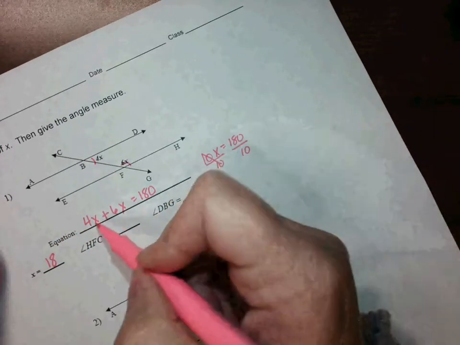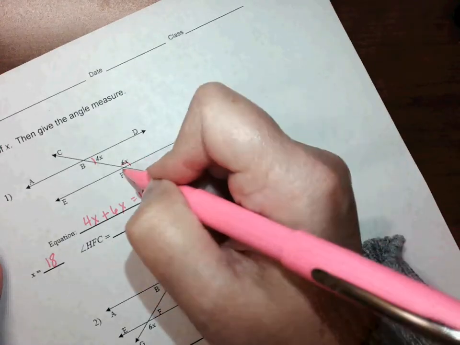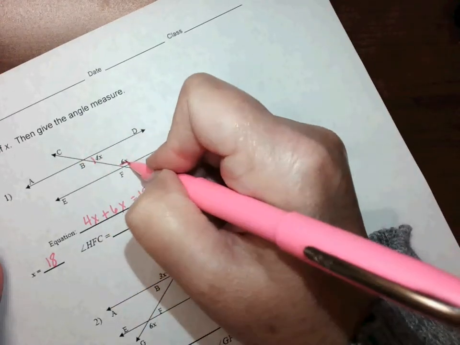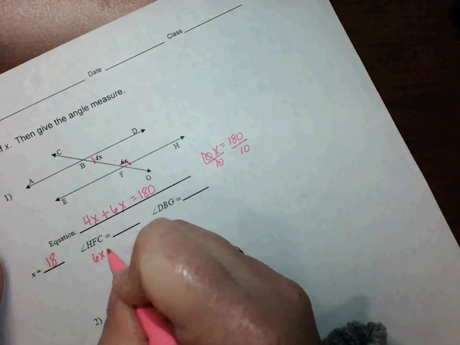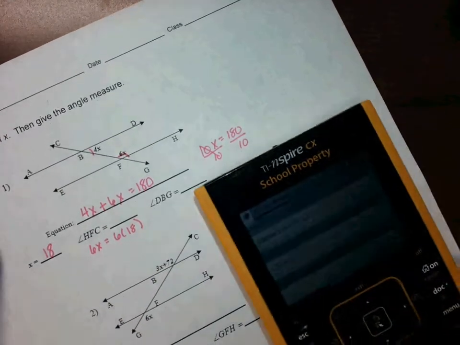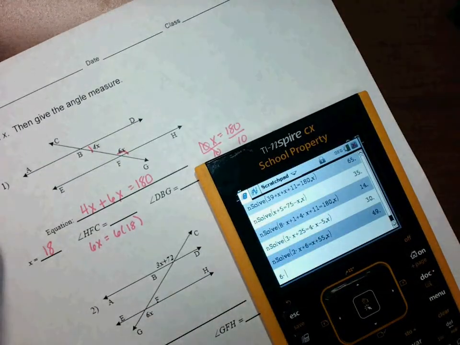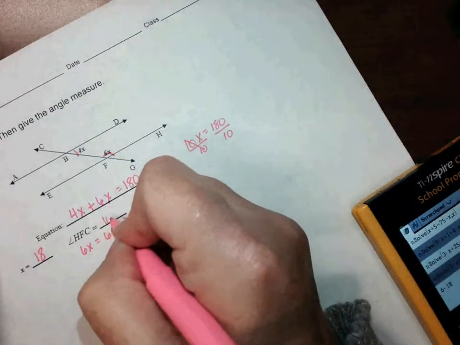All right, angle HFC, that is 6x. So I'm going to do 6 times 18 because x equals 18. So 6 times 18 equals 108 degrees.